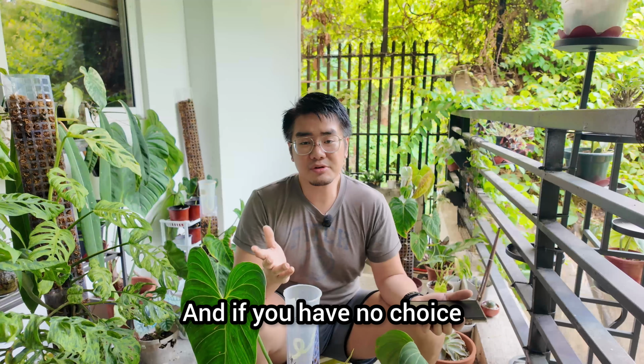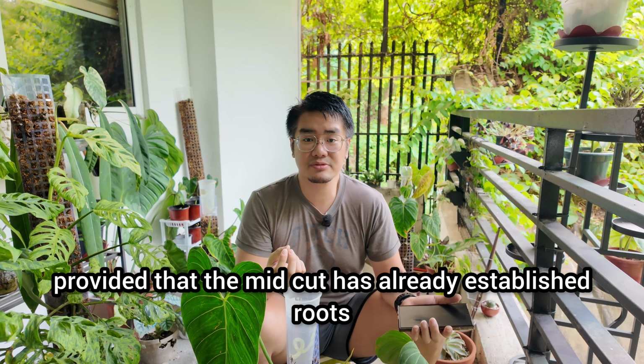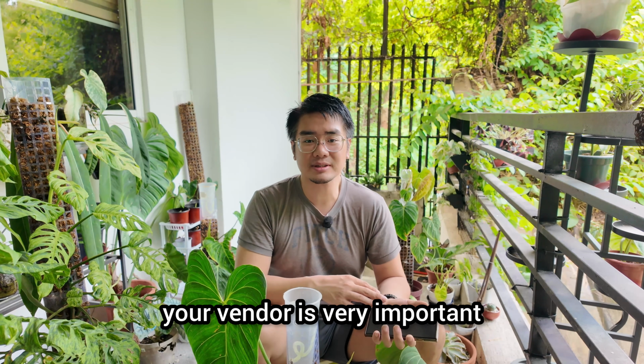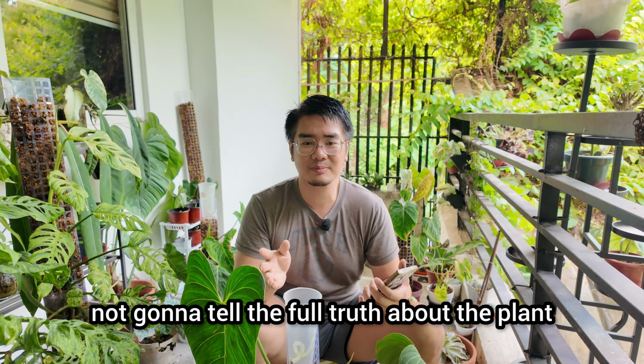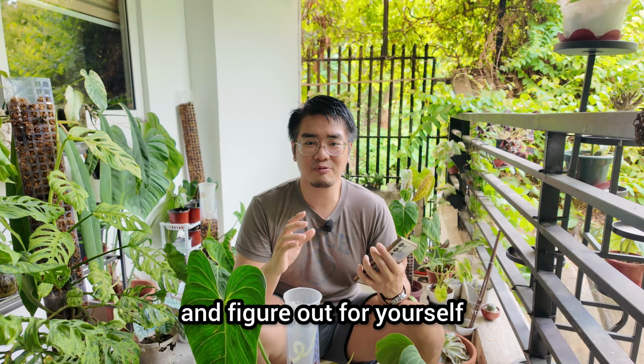And if you have no choice, a mid-cut is okay, provided that the mid-cut has already established roots. This is where having a conversation with your vendor is very important, especially if you trust your vendor. Of course, those who are trying to trick their buyers are not going to tell the full truth about the plant. So ask questions and figure out for yourself which cut is best for you.